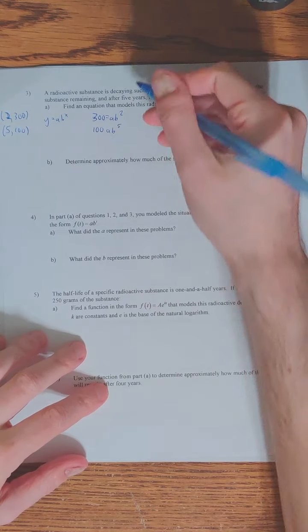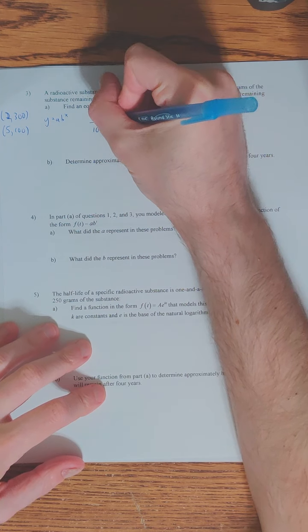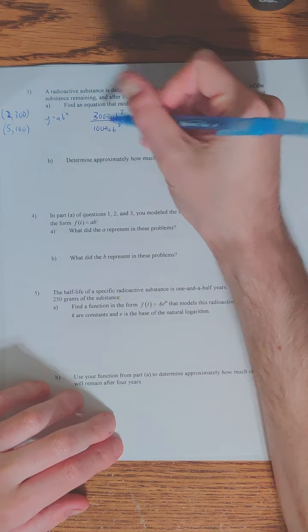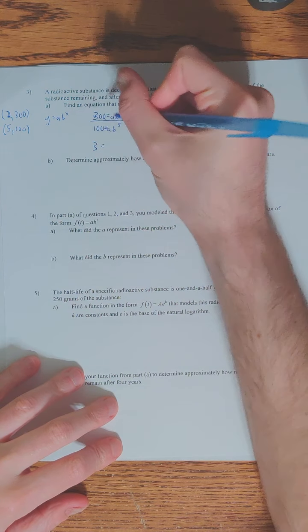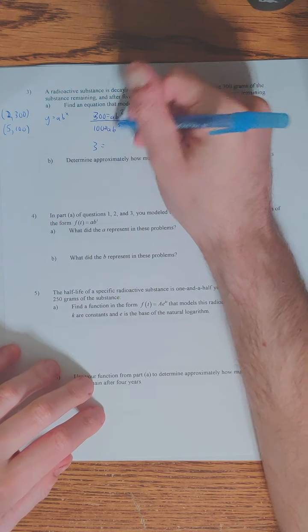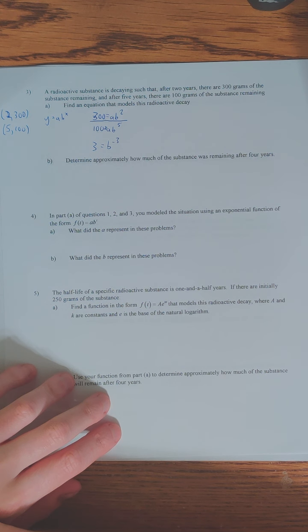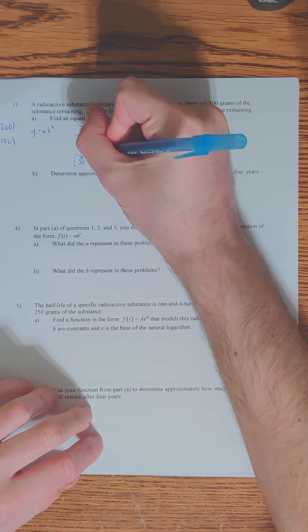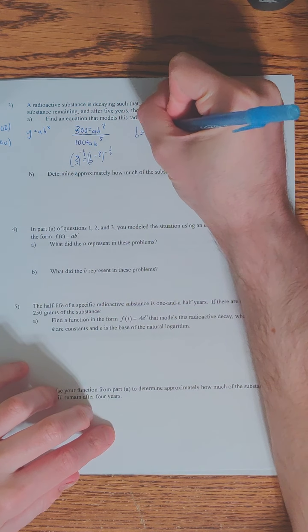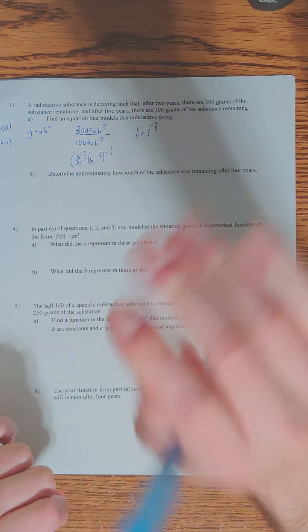So instead of adding and subtracting, I can put my equal sign in there, divide. And note what dividing the equations does. 300 divided by 100 is 3. A divided by a cancels. And I know that I can do this because a is never going to be 0. And b squared divided by b to the 5th is b to the negative 3. Which means, to solve for b, I raise both sides to the negative 1/3, and I get that b is equal to 3 to the negative 1/3. For this problem, I'm going to leave it exact for now.